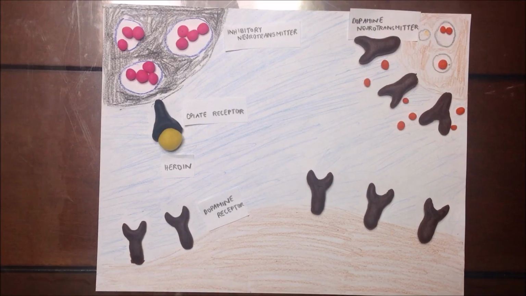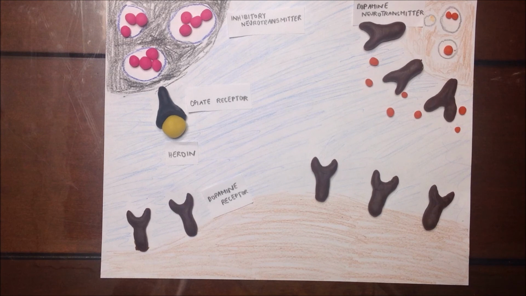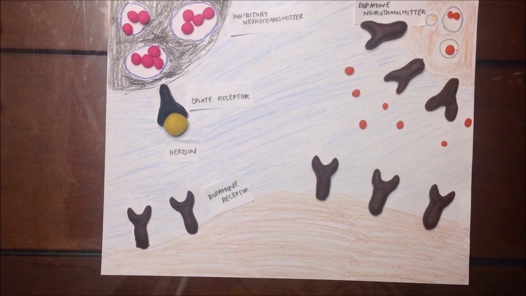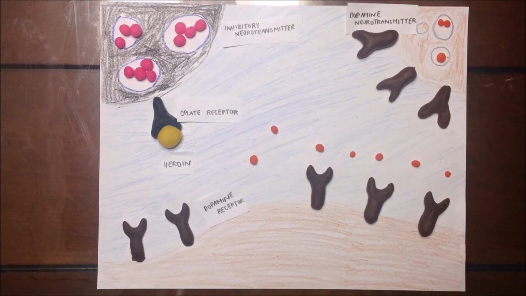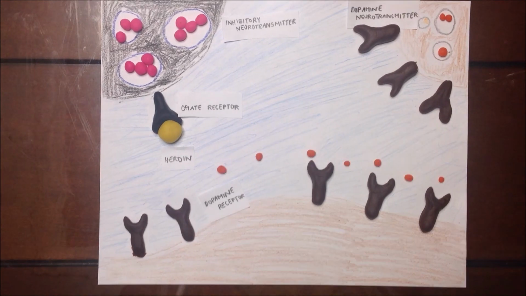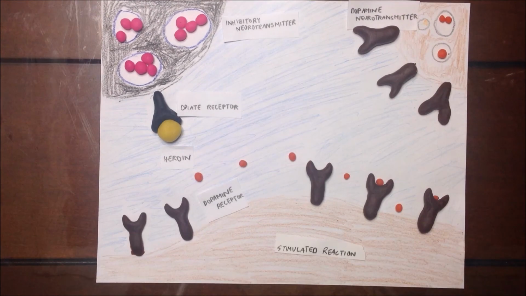Now we're going to analyze where the breakdown in cell communication occurs due to the use of heroin. As you can see, the pivotal moment is when heroin binds with the opiate receptor. This blocks the release of inhibitory neurotransmitters and lets dopamine be released, and this in turn makes you feel the fake sensation of happiness.